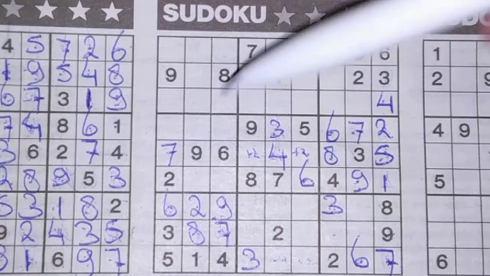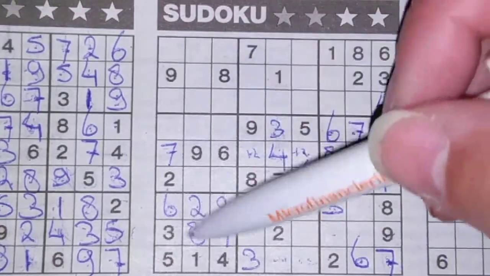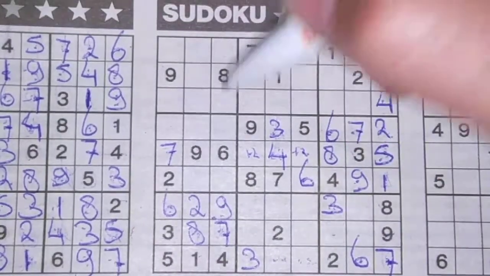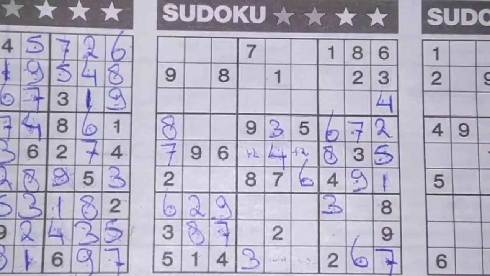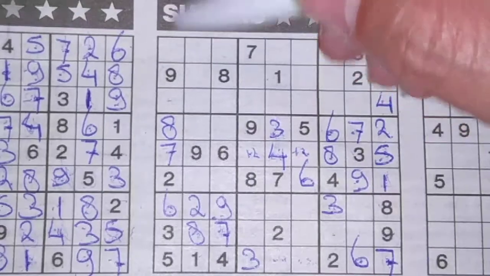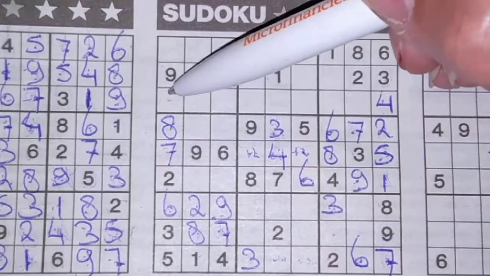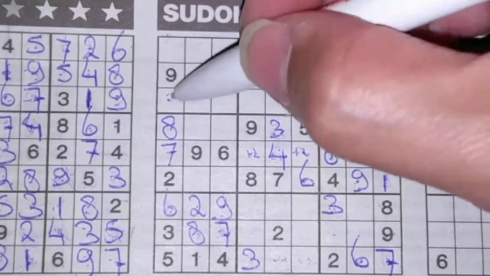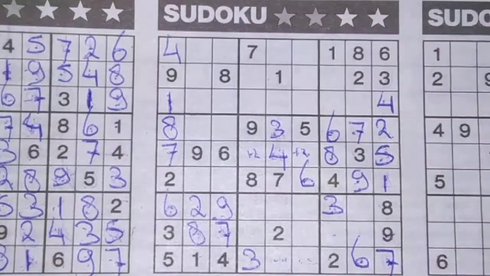Then 8 in this column. 8 in the second column. So in the first column, the only place for the 8 should be there. 2 numbers left in the first column for the numbers 1 and 4. We see a 1 here, no 1 there. 1 should be here and the 4 goes there.